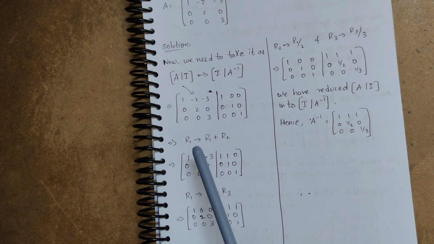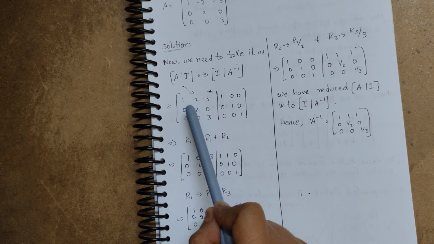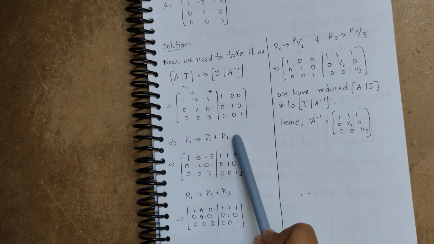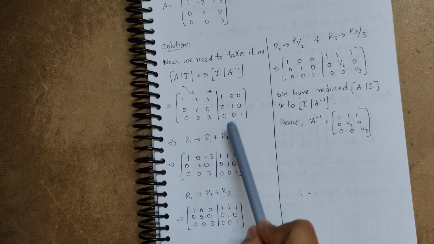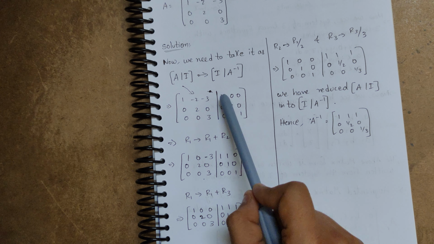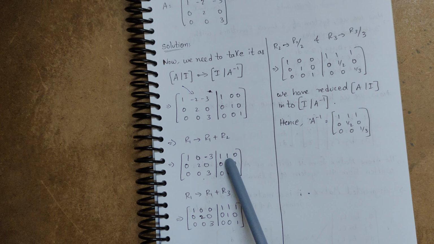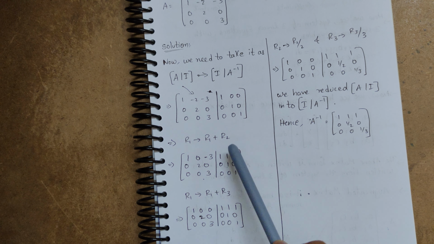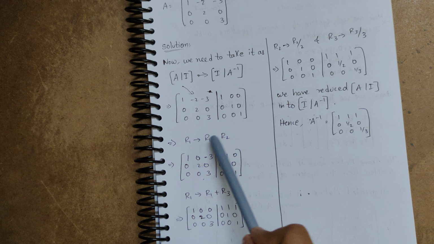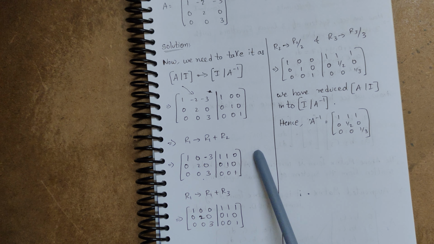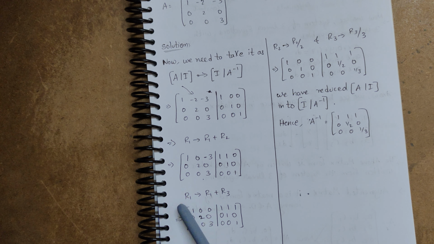So whatever operation we have done on this also needs to be done on this, the same operation. So here R1 plus R2, 1 plus 0, 1 only. Next, 0 plus 1 becomes 1, and 0 plus 0, 0, right? So we have just modified R1 by adding it with R2. Done. Now next we will do another transformation, R1 plus R3.